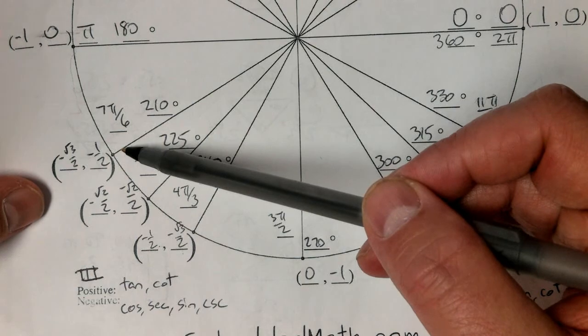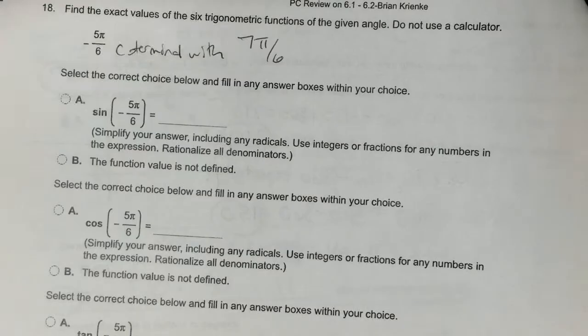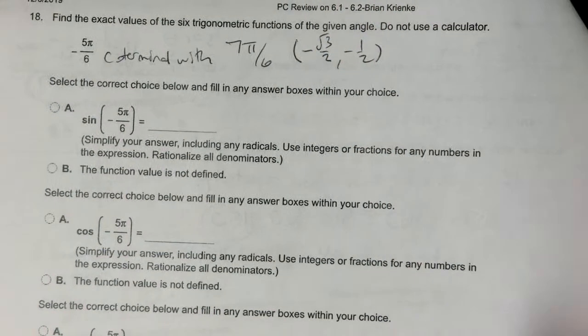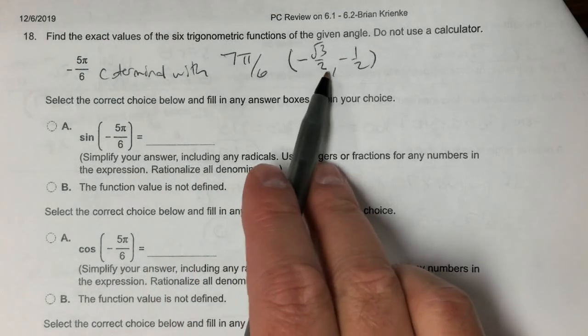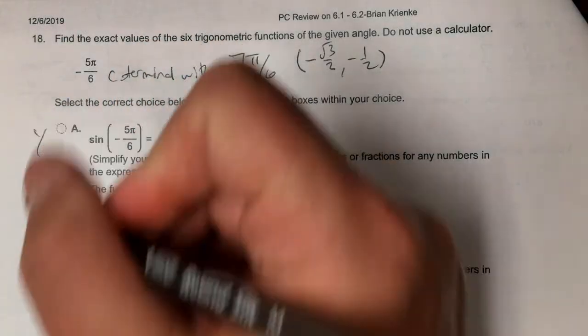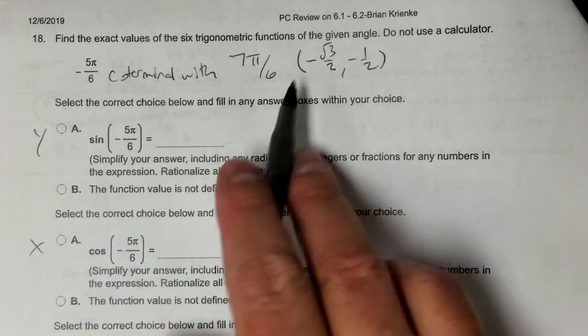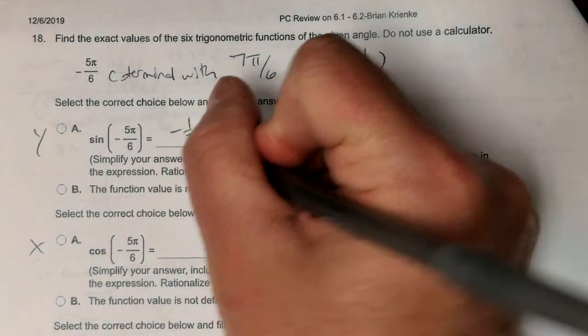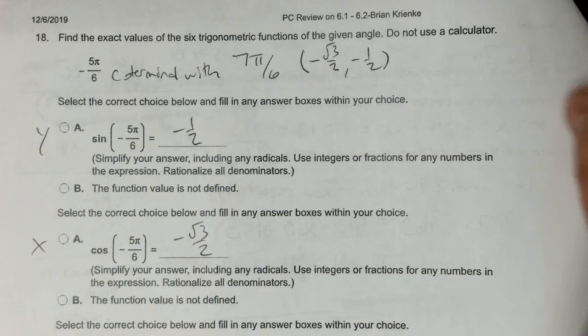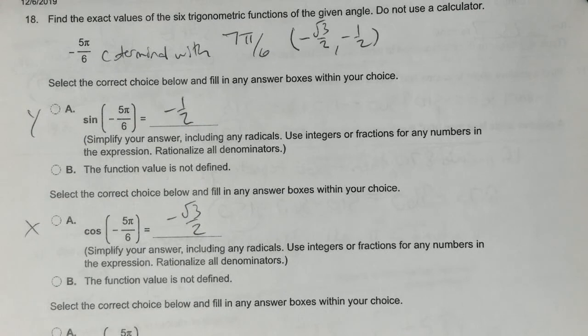So this is your location, and this is your ordered pair: negative square root of 3 over 2, comma negative a half. Once you have your ordered pair, figure out what you're doing. Sine is the y, cosine is the x, so sine is negative a half, and cosine is negative square root of 3 over 2. Any questions on that part?